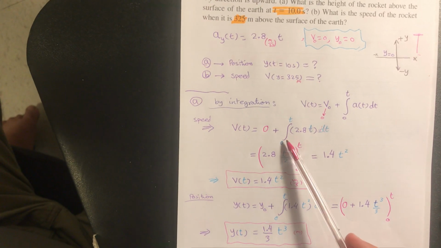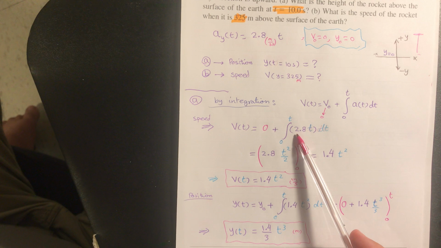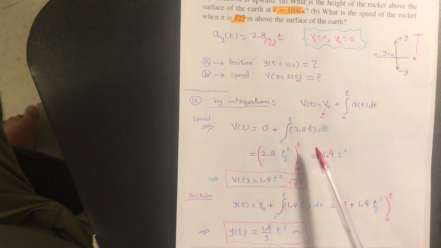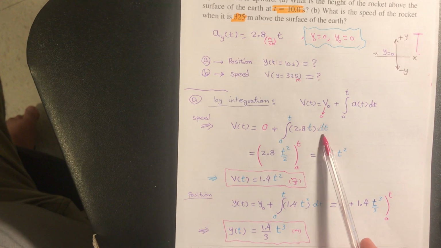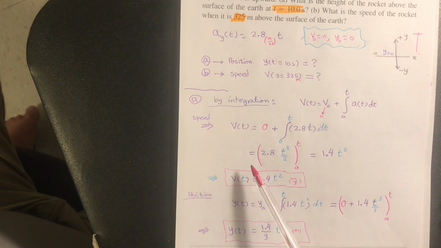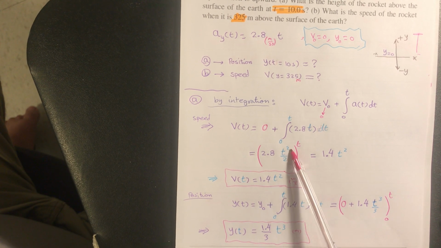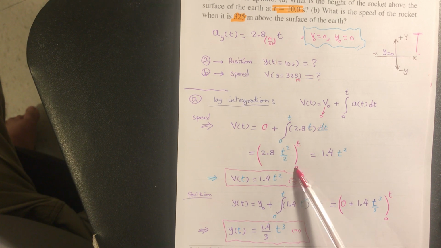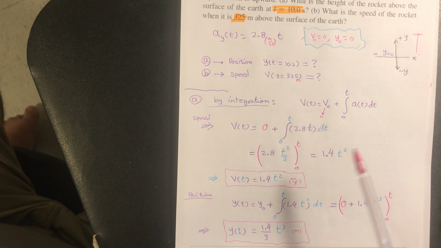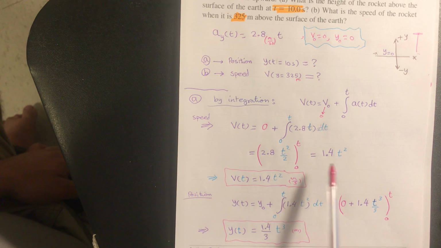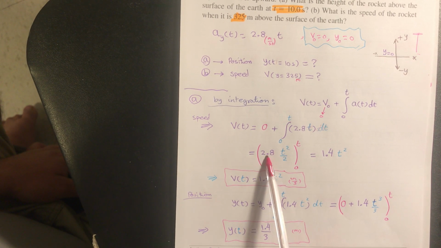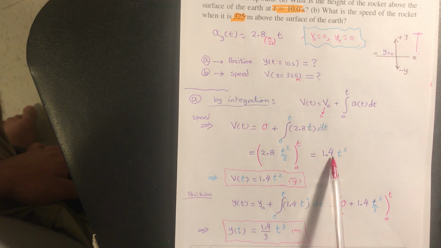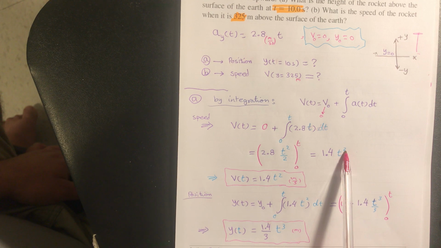The integration from 0 to t of 2.8 t dt will give us 2.8 t squared over 2 from 0 to t. The 0 term will not affect, and we have 2.8 over 2, which is 1.4 t squared.